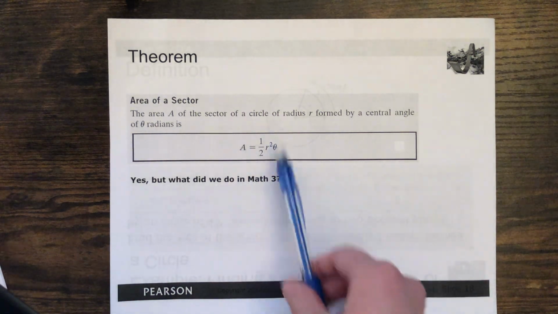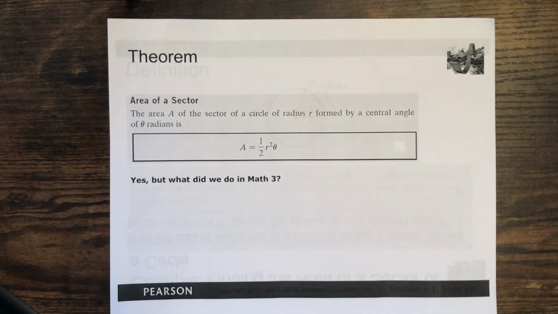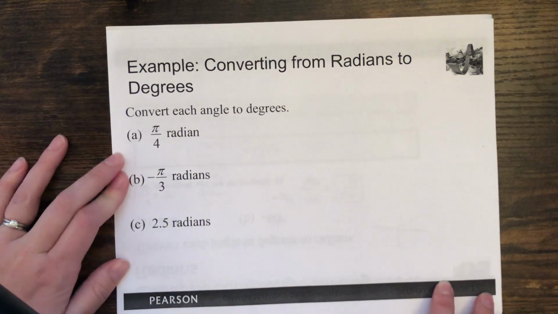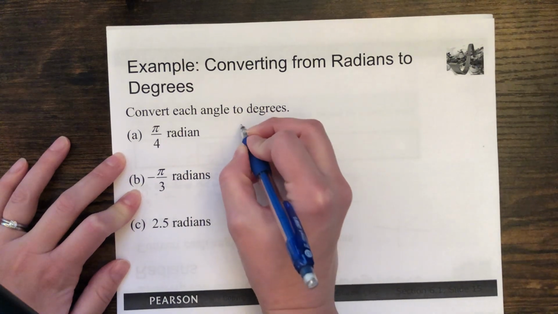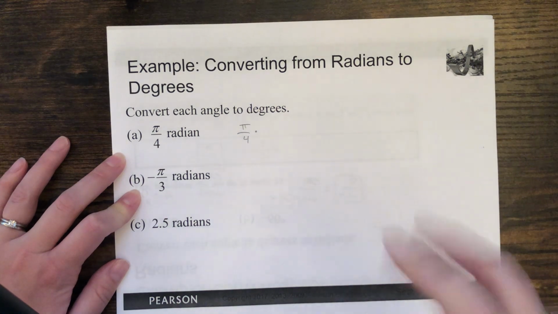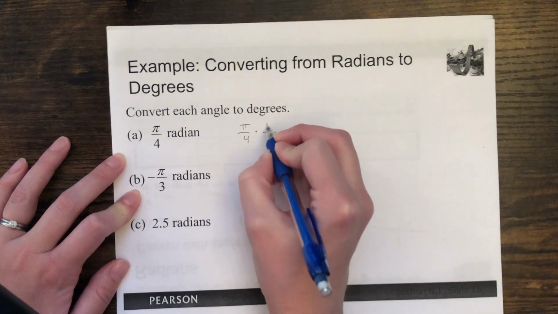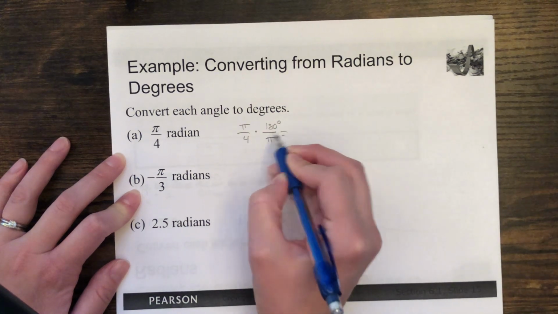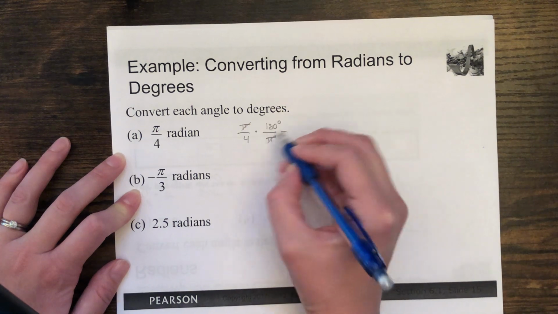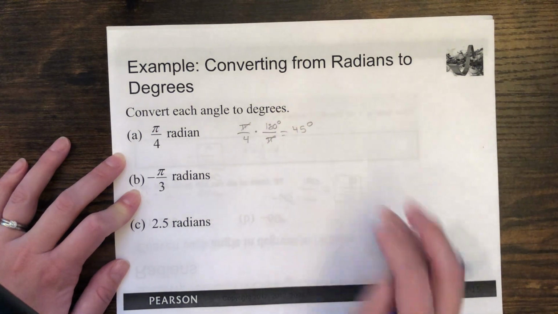All right, so this next thing your book put in here. Oh, did I forget to? I did. Hang on. Before we do that, let's convert the other way to make sure we can do that. Pi over 4 radians to degrees. So if I have pi over 4 radians to degrees, I'm just going to do the flip of that. I'm going to put pi on the bottom and put 180 degrees on the top. Of course, I'm trying to cancel out my radians to get degrees, so the pi's cancel. And I have 180 over 4, which is 45 degrees.